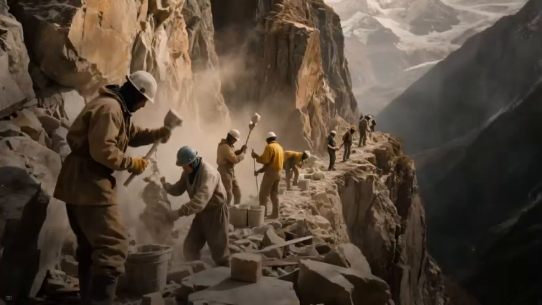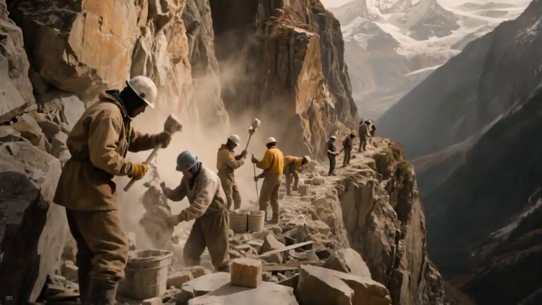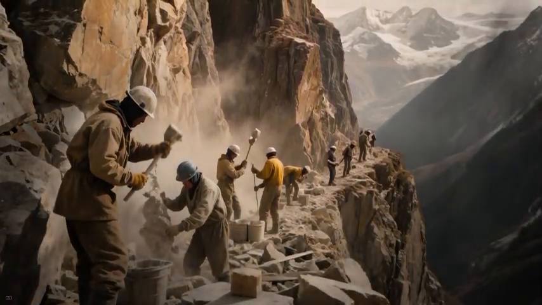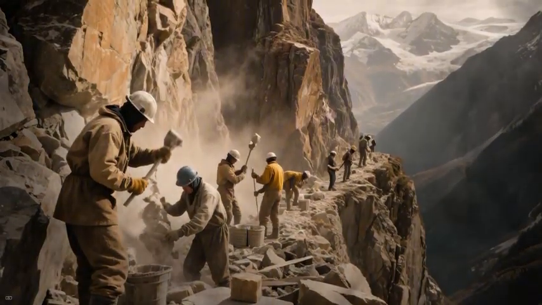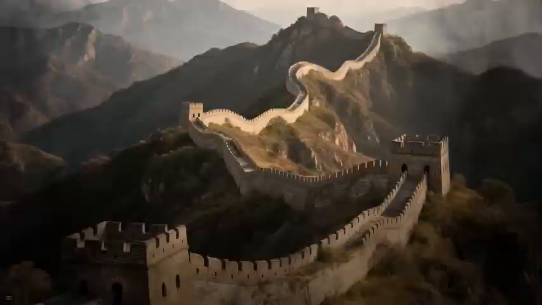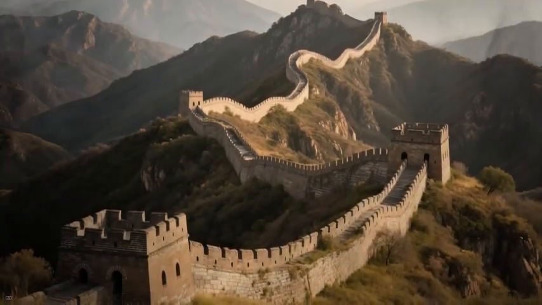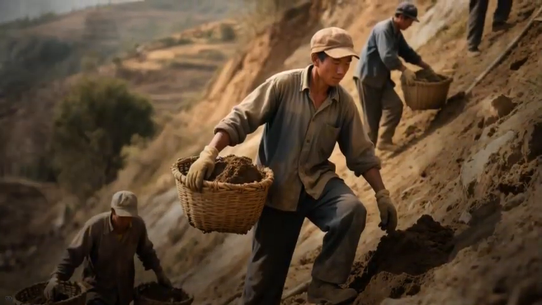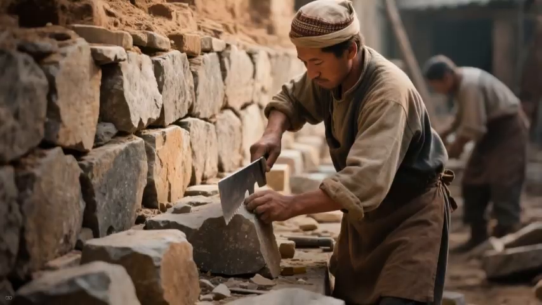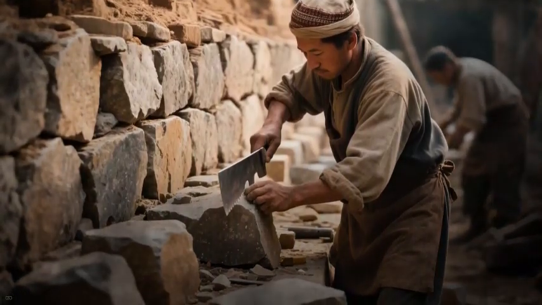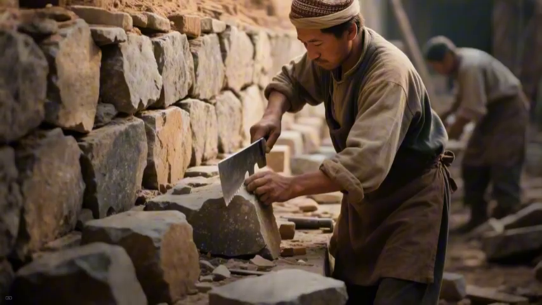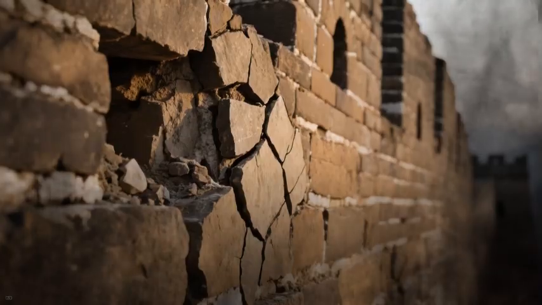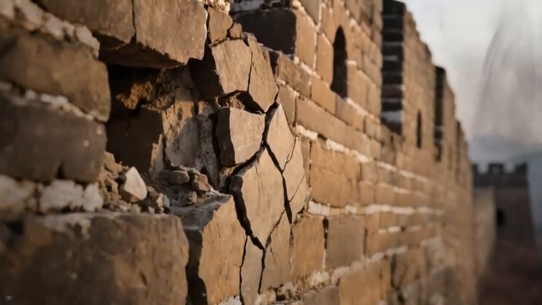Terrain created additional challenges. Mountainous areas required builders to carve paths, cut rock, create stable foundations on steep slopes, and move materials along narrow ridges. These locations offered natural defensive advantages, but required significant labor. Earth had to be carried uphill or sourced from nearby valleys. Stone, while abundant in mountains, needed to be shaped and fitted carefully to form stable structures. Weathering in these regions came primarily from temperature changes and frost, which could crack stones or weaken mortar over time.